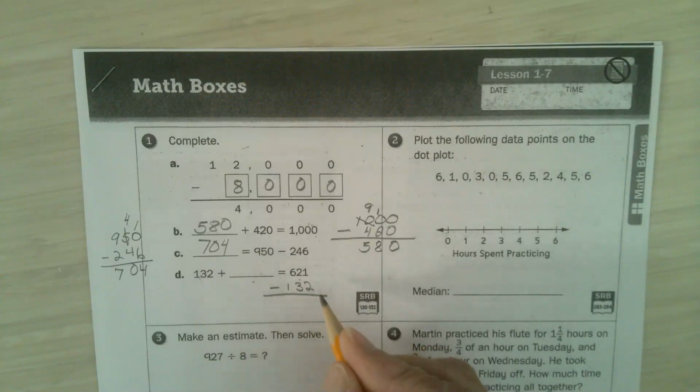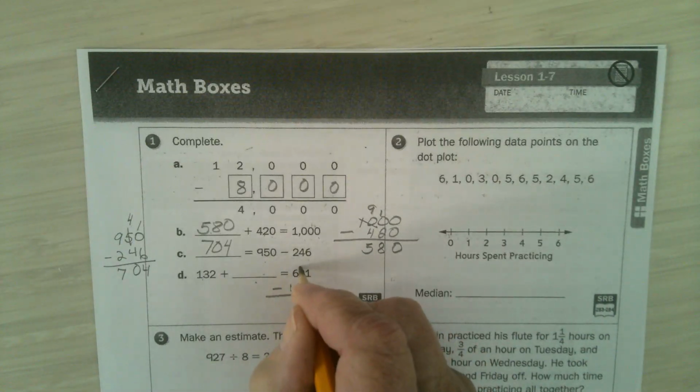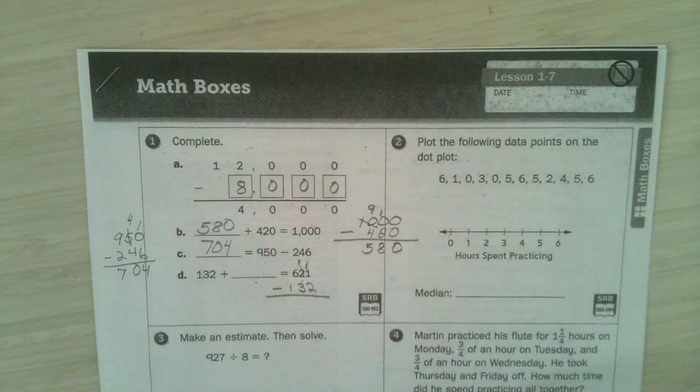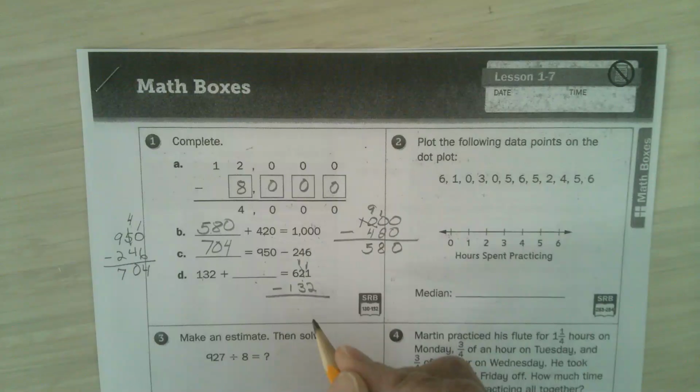In this problem, to figure out our missing number, will I add these two numbers together or subtract them? Right. You're going to have 621 minus 132. 1 can't subtract 2, so we borrow from the 2. It turns into a 1, and that's an 11. 11 minus 2 is 9.